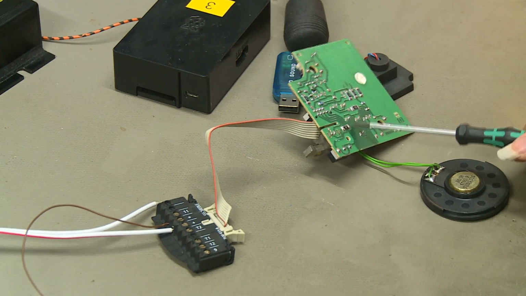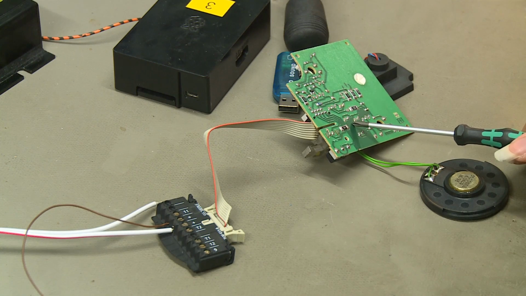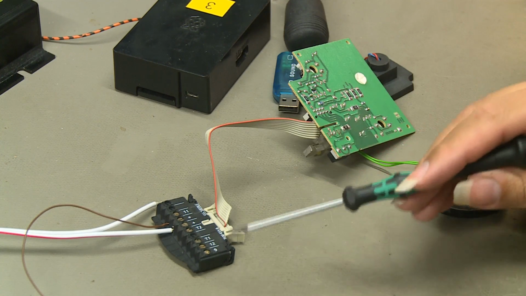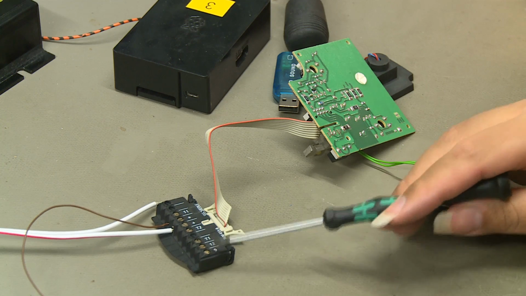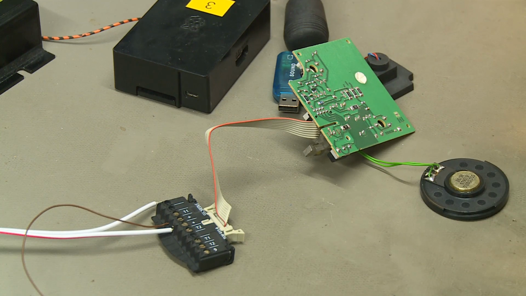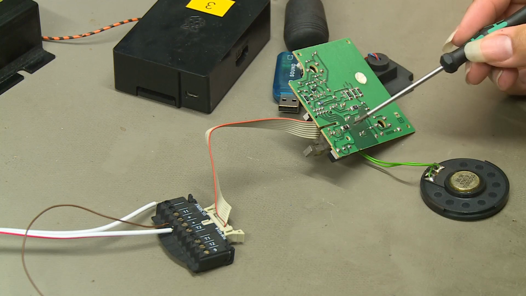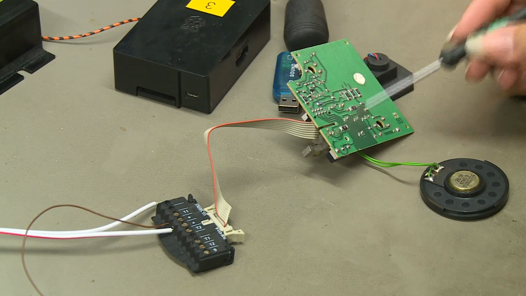This is most likely connected to the connector number 9, which looks like it's, yes, indeed, is the ground plane.